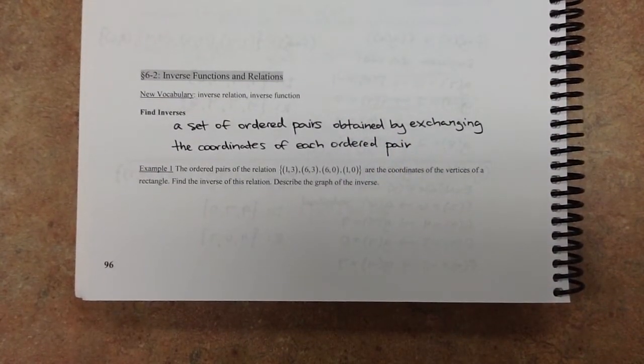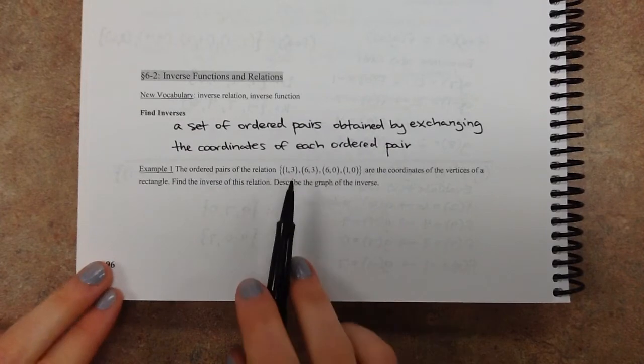Okay, so exchanging the coordinates of each ordered pair, what that means is that the x values trade with the y values. So what used to be the domain becomes the range, what used to be the range becomes the domain. So we've got these ordered pairs right here.